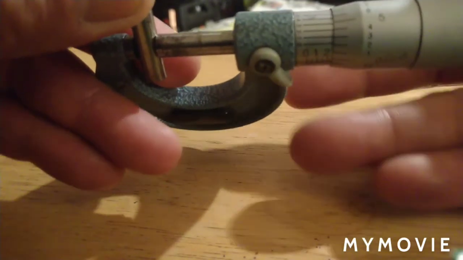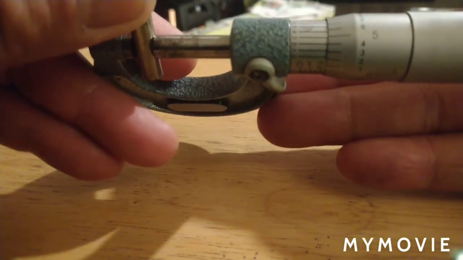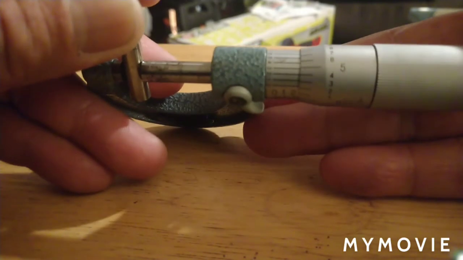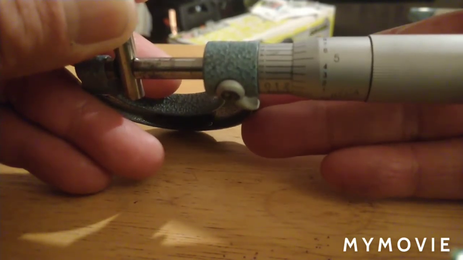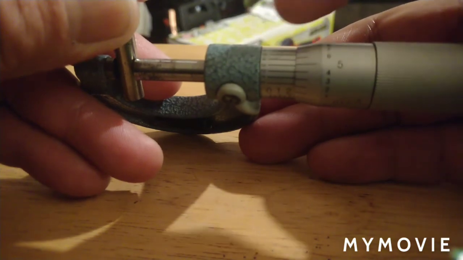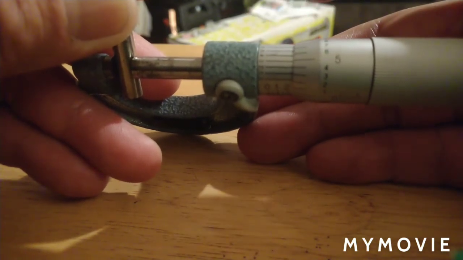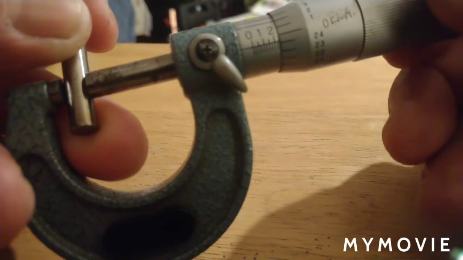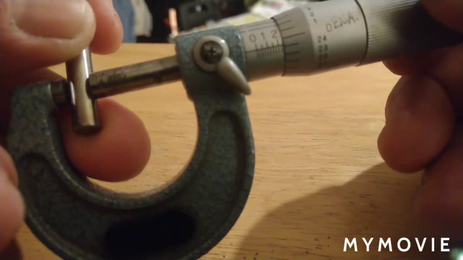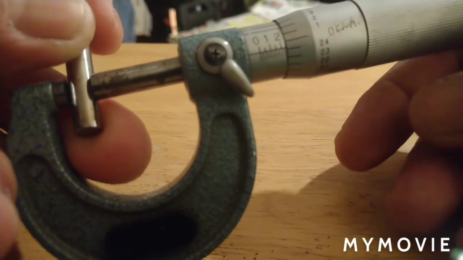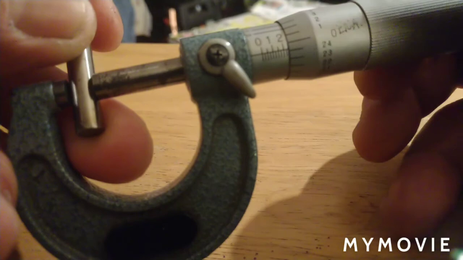If we roll over some more, we see, trying to get that in focus, that the 2/10 hash mark right there lines up perfectly with the 4th thou hash mark on the thimble. So what that's telling us is, what we're actually reading is 0.249 and 2/10 of an inch. So it's 2/10 bigger than 249.